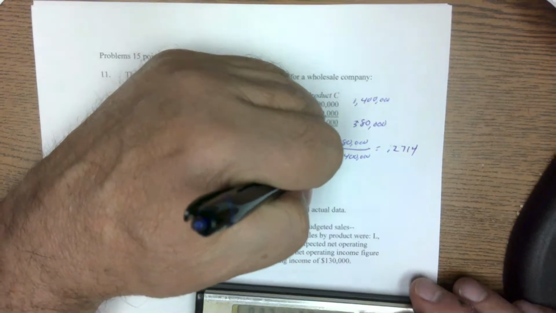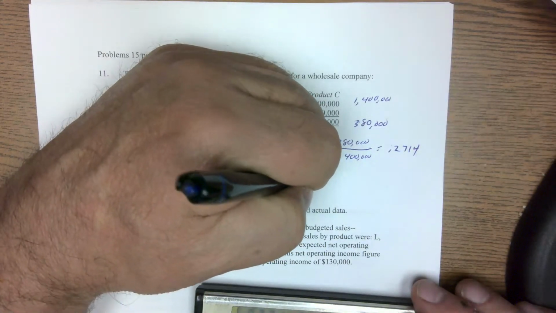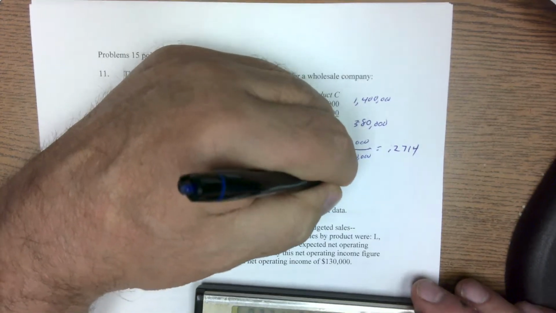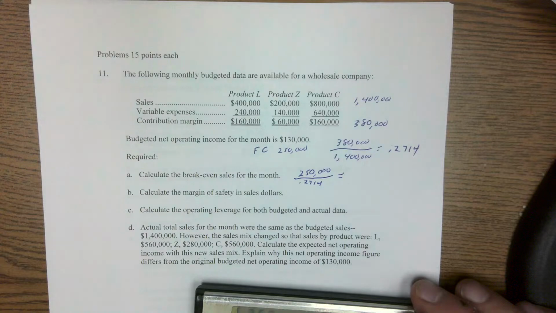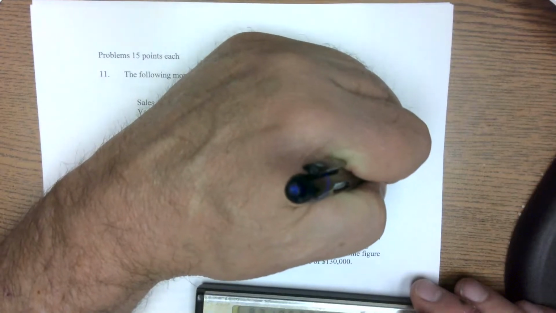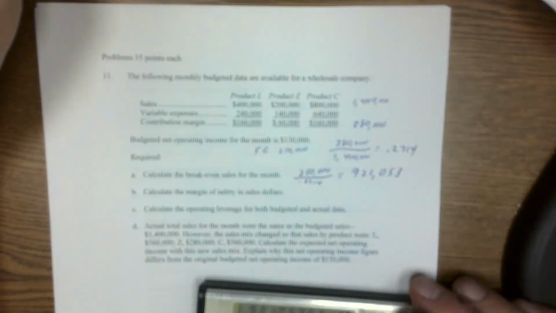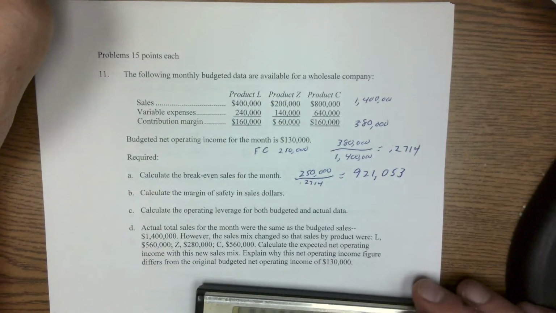So 250,000 divided by 0.2714 will be 921,053 rounded up, the break-even sales for the month. Next, calculate the margin of safety.